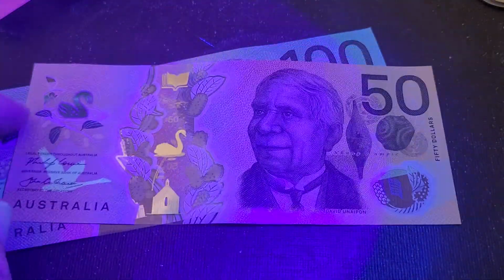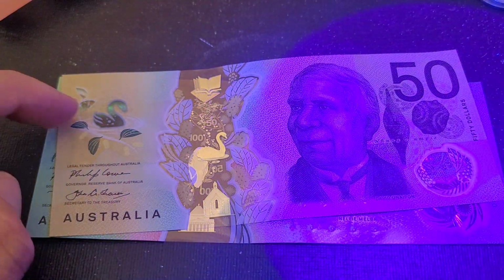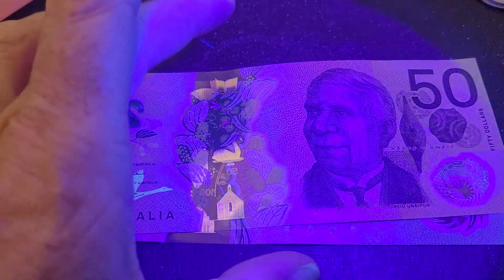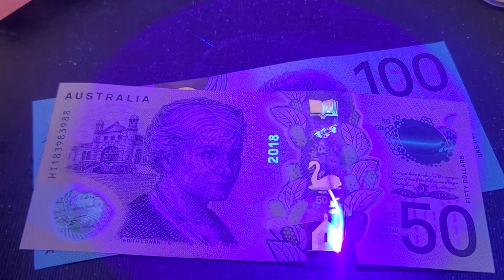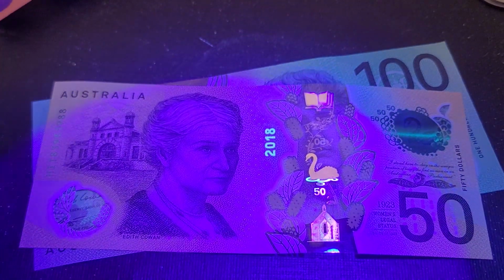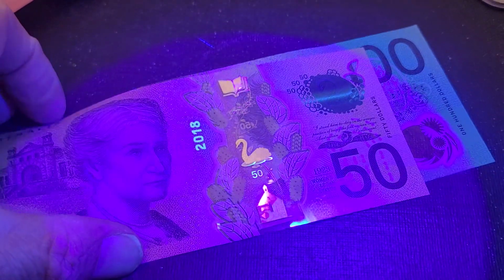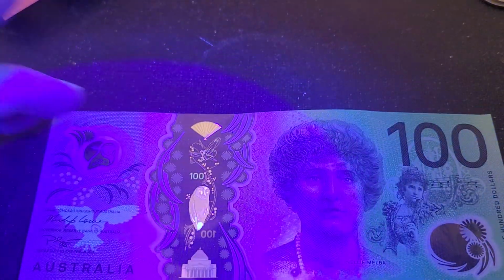Okay, the $50. The $50 has the swan and no other security feature in UV. And on the back we just have the date again, so 2018. Would be good if it actually showed all the spelling mistakes in UV as well. That would be interesting. And the last one we have is a $100 banknote.